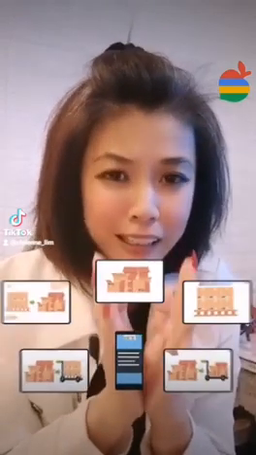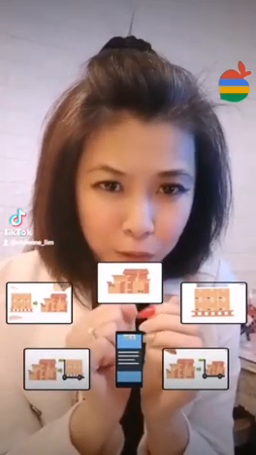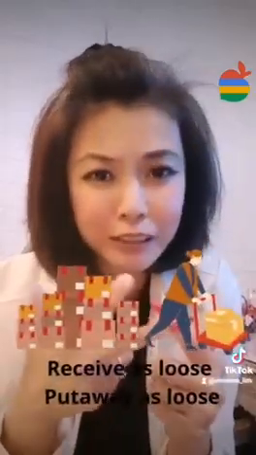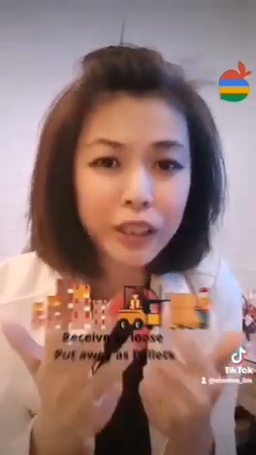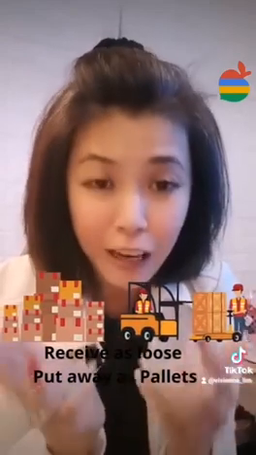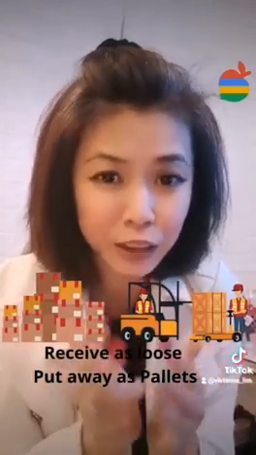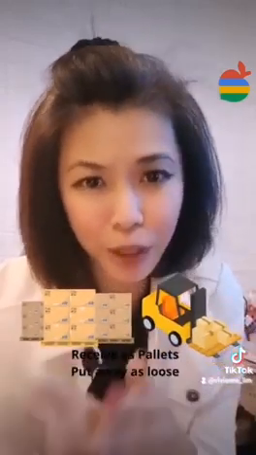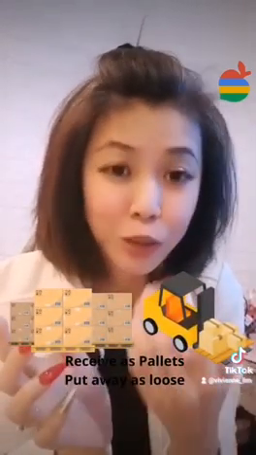receiving process, it can be classified into 5 modes. The first one can be received as is, as loose items. It can be received as is, as pallet items, or it can be received as loose and put away as loose, or received as loose and put away as pallet, with or without additional value-added activities like shrink wrapping. It can also be received as pallet and put away as loose. So it depends on your receiving mode.